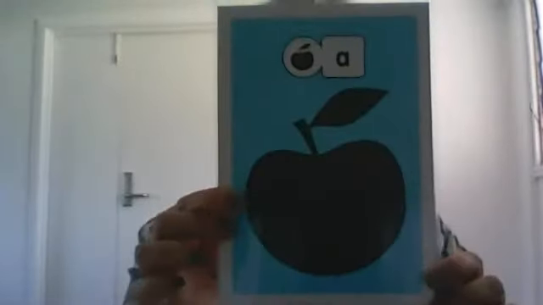Bounce balloons. So that's the two that we know so far. We know ants on an apple, and we know bounce balloons.